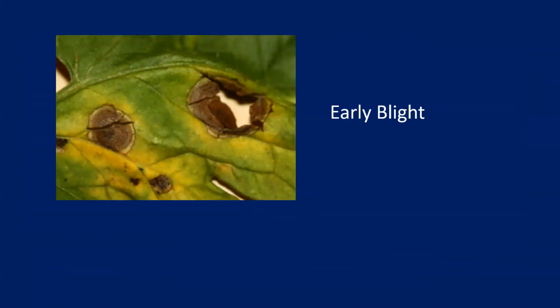And this is a very common disease, probably the most common one I see on tomato plants. And on that spot to the far left, if you look carefully, you can see that the spot actually has kind of concentric rings or almost like a target on it. And that can be very common with fungal diseases, is these target spots when you look.